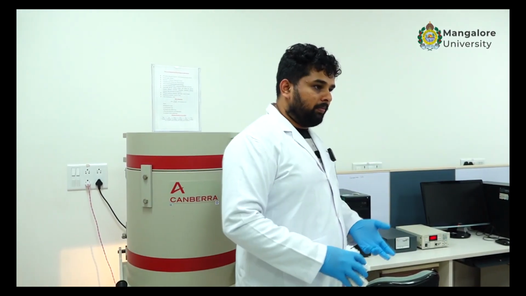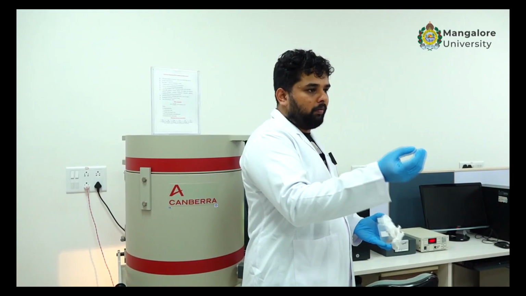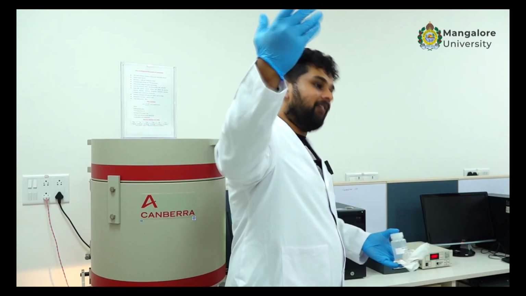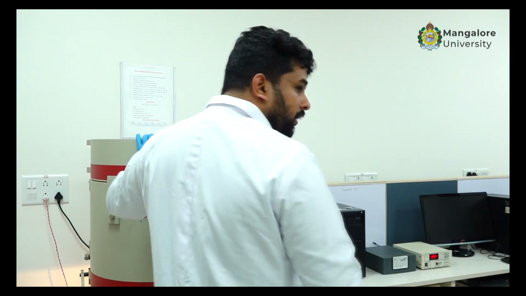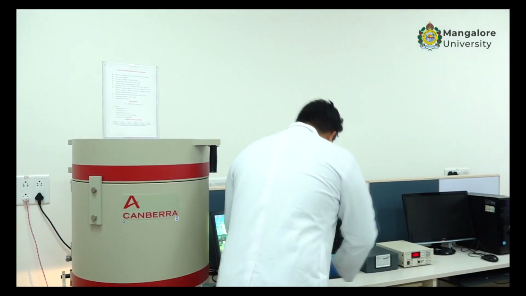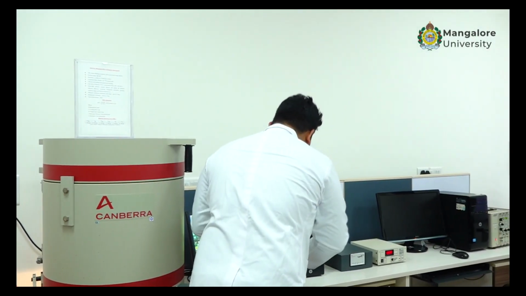For example, geological samples have very small volume and very low activity. Environmental samples also have very low activity. Then if my MDA is higher than the activity present in that, I cannot report it. So that is why we should always keep it closed, never open it unnecessarily, and I should wash this thoroughly.